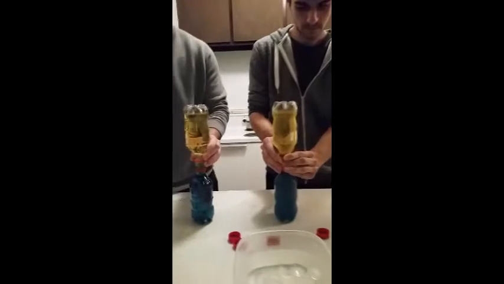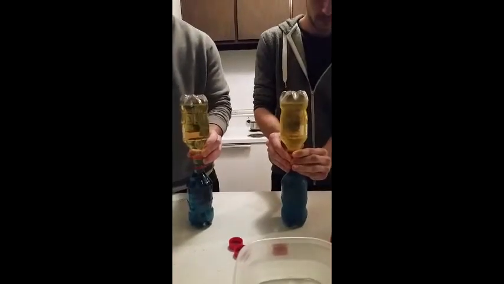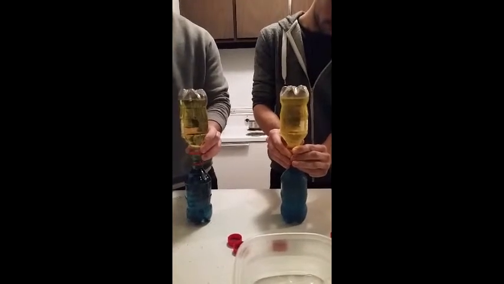The hot water apparatus appears on your left and the cold water apparatus appears on your right. You can either hold them together as we have done here, or you can tape the 2 bottles together and observe the color change.